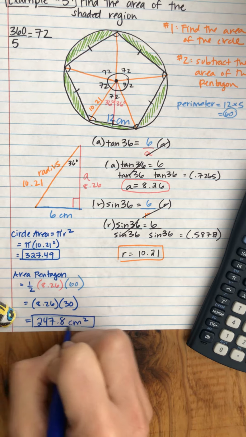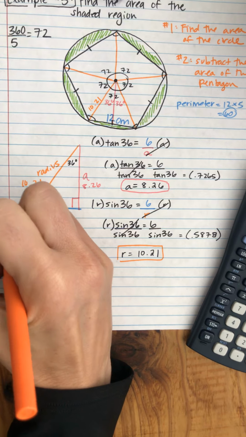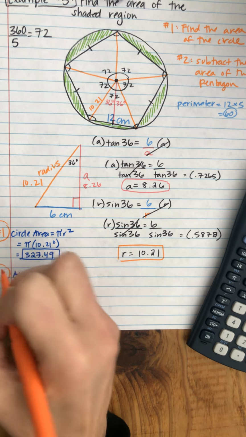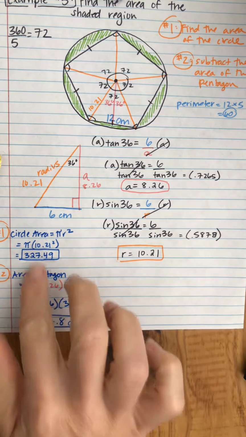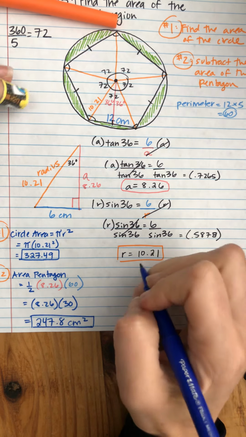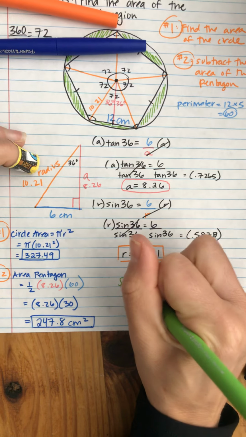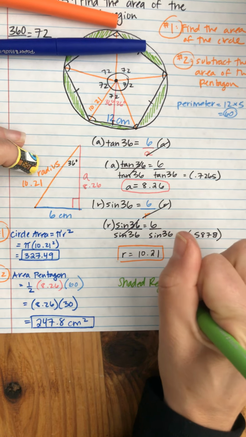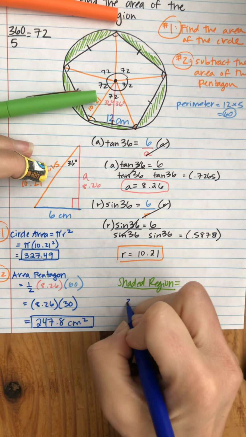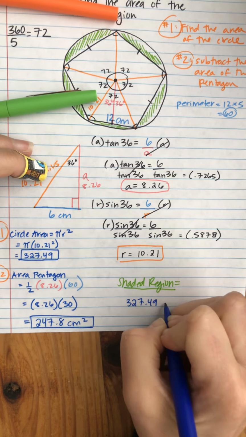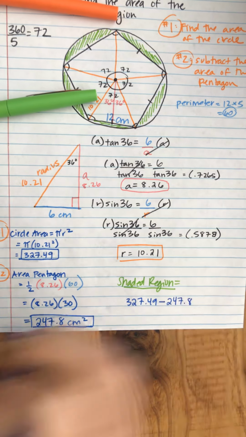All right, now we have the circle area. This was number 1. Area of our pentagon was number 2 from our original directions up here, right? Now what we can do is subtract. My shaded region is going to be the area of my circle, which is 327.49, minus the area of my pentagon, which is 247.8.